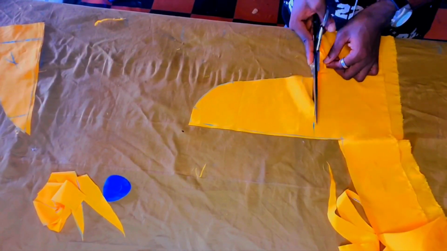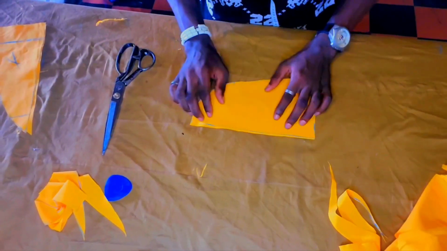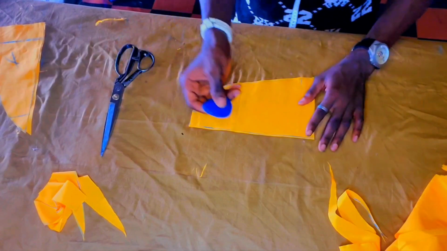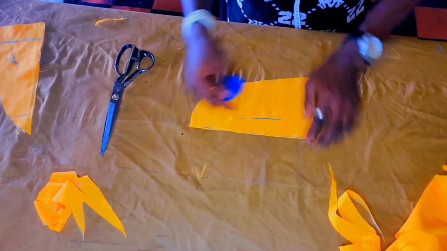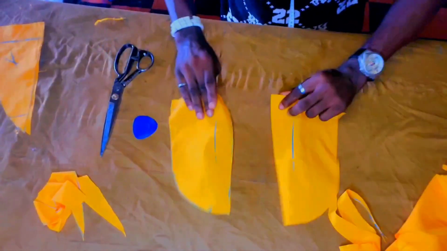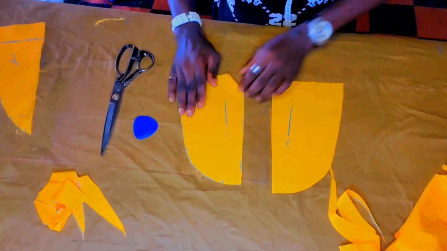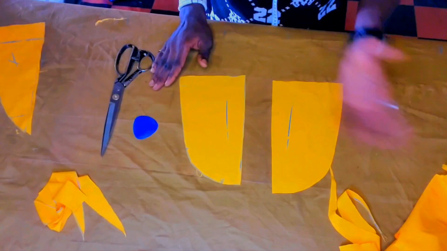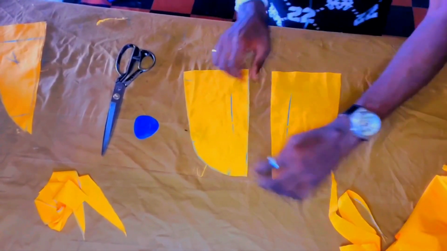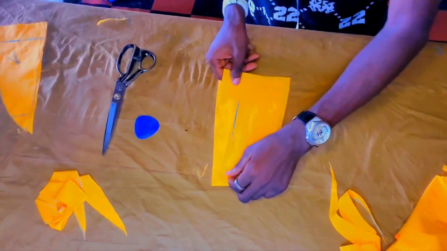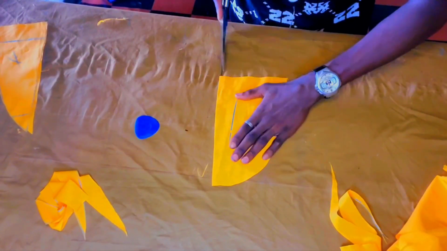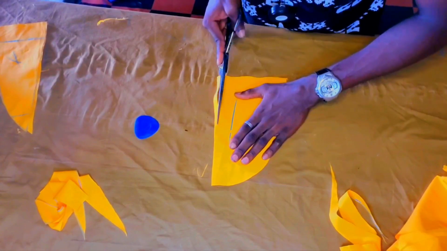Do like I'm doing here. Now indicate the wrong side from the right side. Now split it into two. First of all, make sure you have a straight line. Mine is not straight, so I'm going to straighten it right now. So make sure you have a straight line.